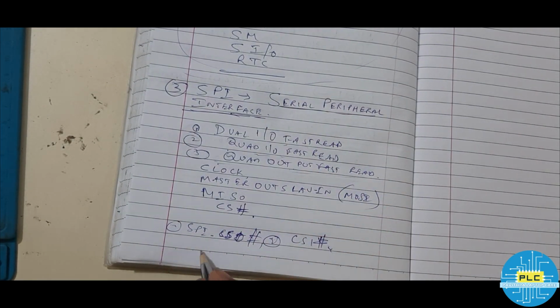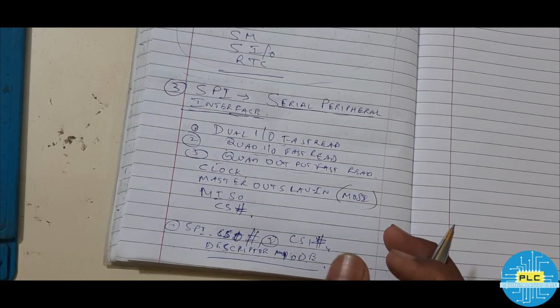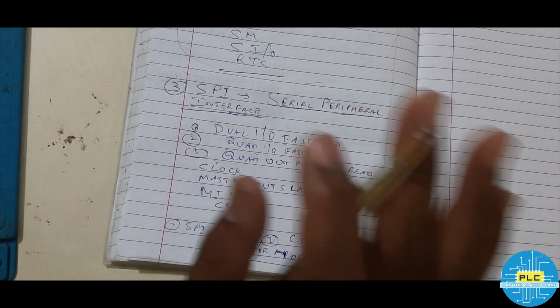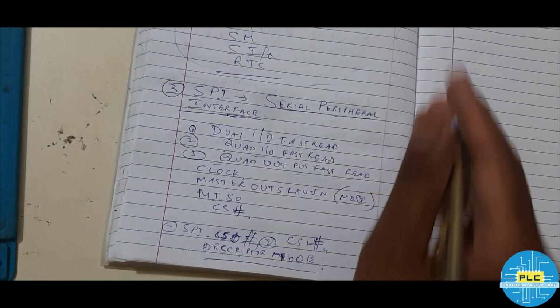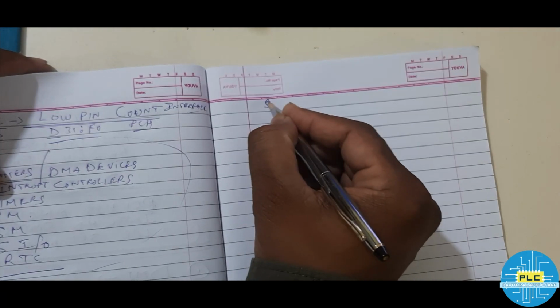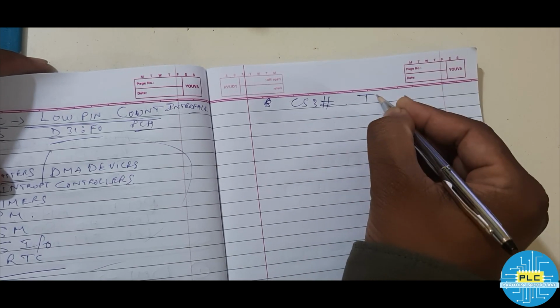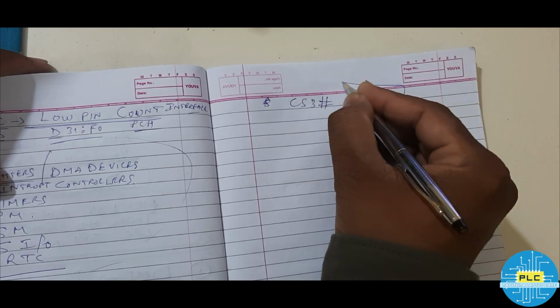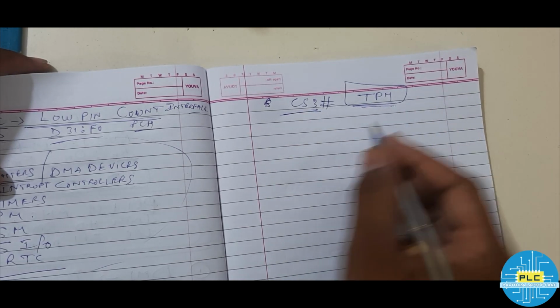In BIOS, you already read about descriptor mode. These two are used to access two separate SPI flash components in descriptor mode. And the third one, CS3#. You have heard about TPM. This chip select is for TPM devices.